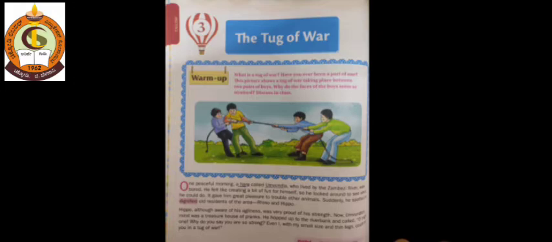So, children, before moving to the next part of the story, let's recall what we have learned in the previous class. Okay, children. So, we have learned about the tug of war. So, what is meant by tug of war? Yes, children, the tug of war is a game in which two teams hold a long rope on opposite sides and try to pull the other team to their side.